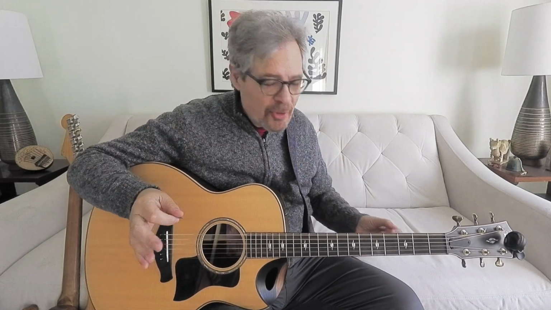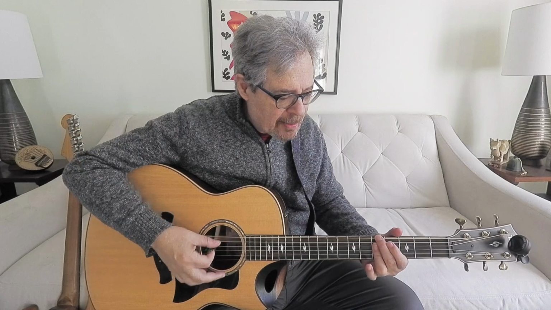So that's how you get the Dorian mode. So what that means basically is all the chords are going to be the same, except starting on the tonal center of whatever key you're in. So let's say you're in the key of A minor and you want to play Dorian chords.